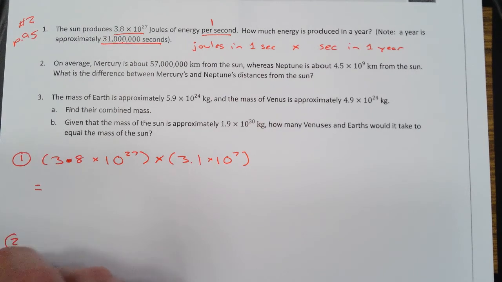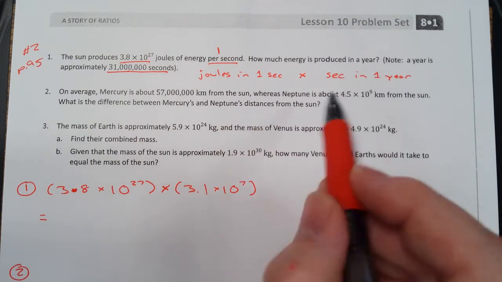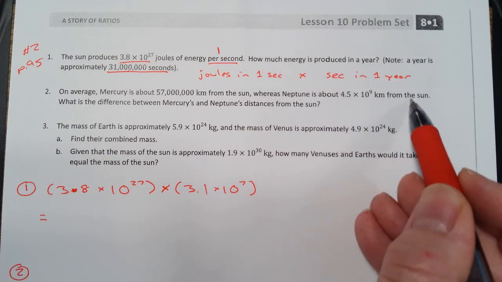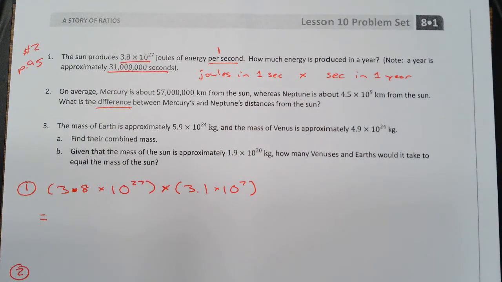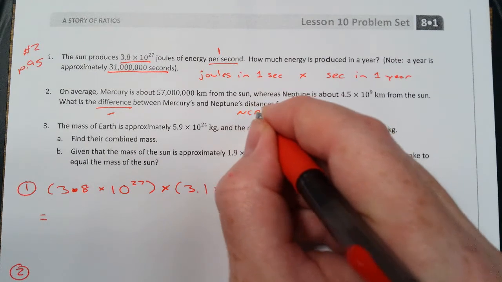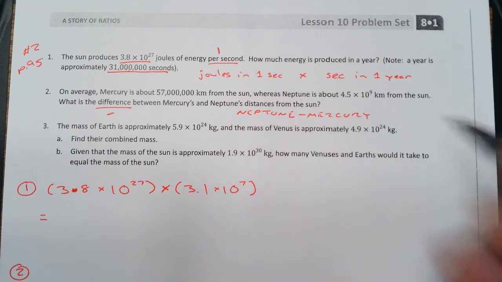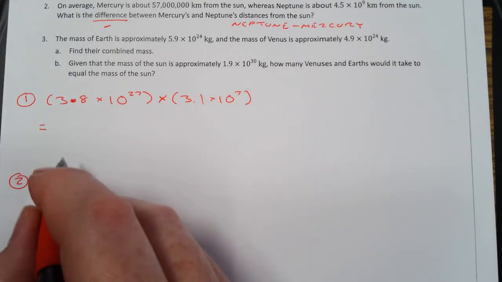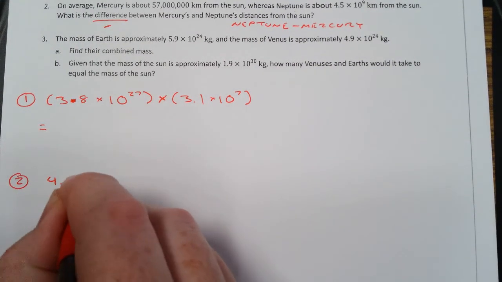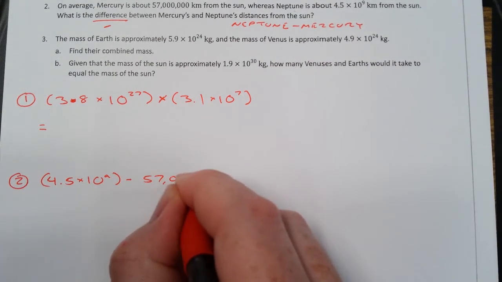For number 2, it says on average Mercury is this far away from the sun and Neptune is this far away from the sun. What is the difference between Mercury and Neptune's distances? Difference means subtract. So you need to do Neptune minus Mercury to find the difference in their distances from the sun. So for number 2, you're going to do Neptune, which is 4.5 times 10 to the 9th, minus Mercury, which is 57 million.